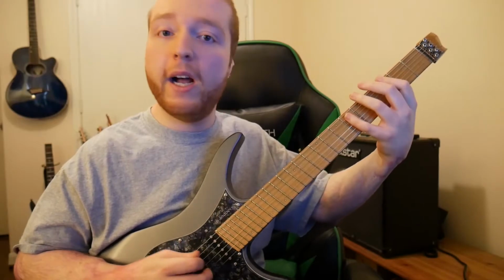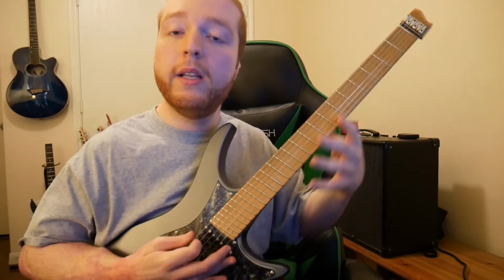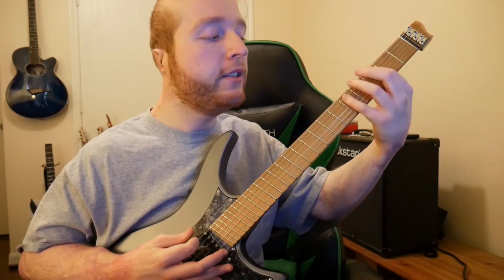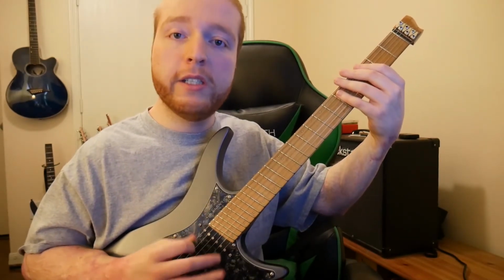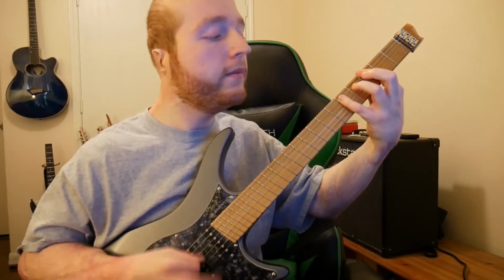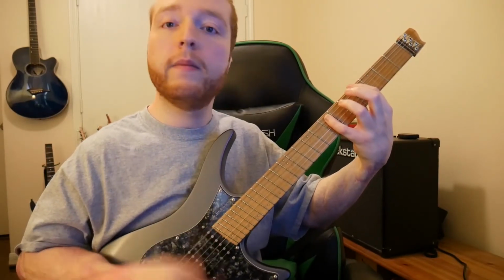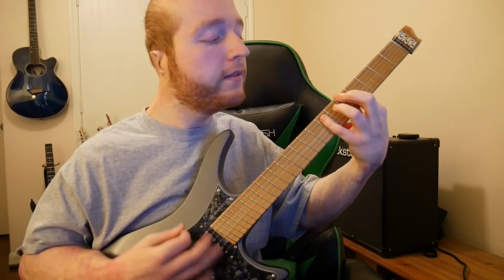Another great example I like to use to remember the minor sixth is Chord in Rope by the Foo Fighters, which happens right after the chorus. It goes something like, that is your minor sixth.